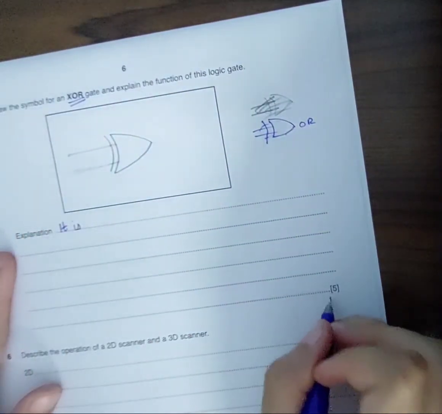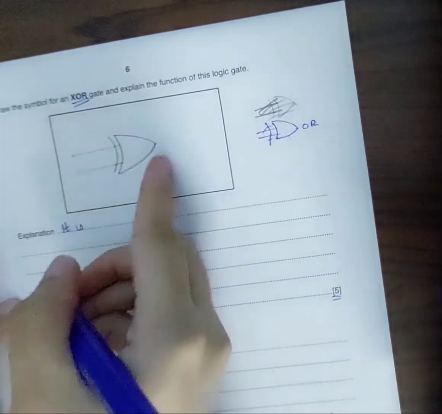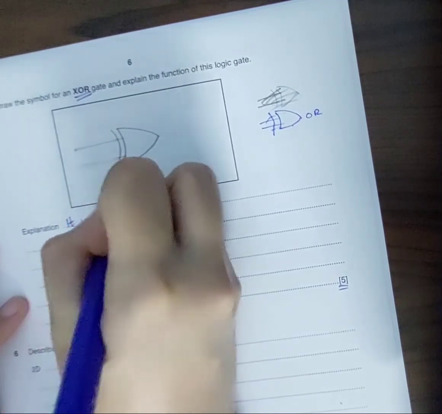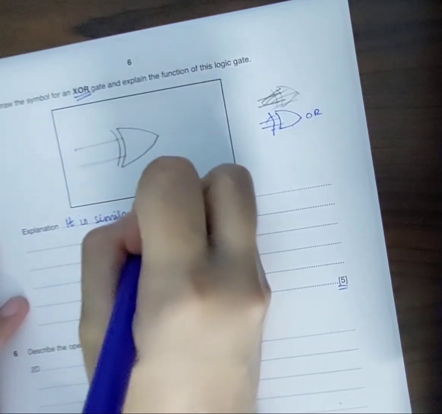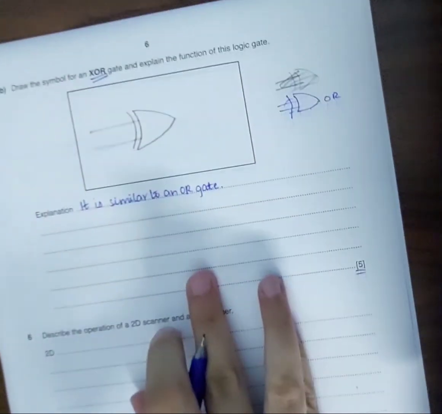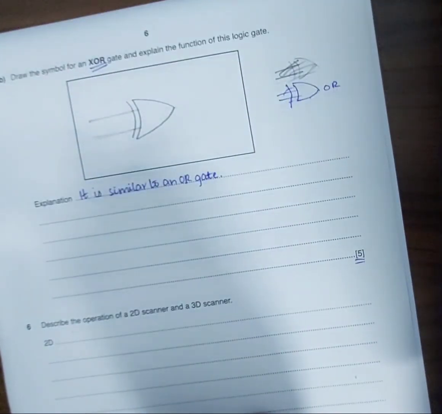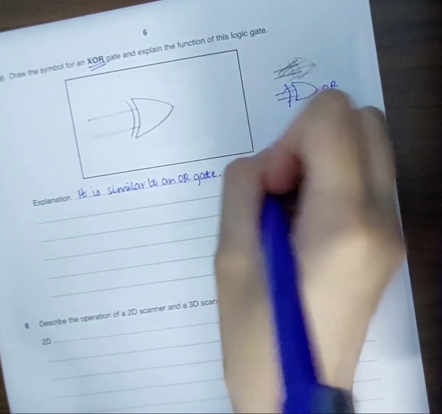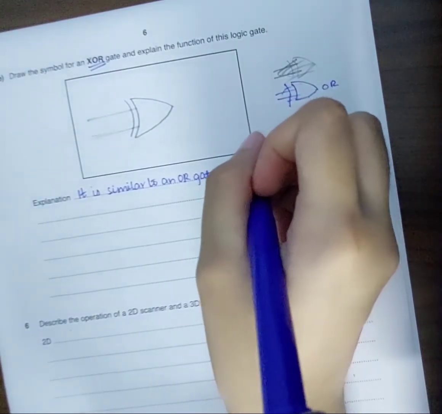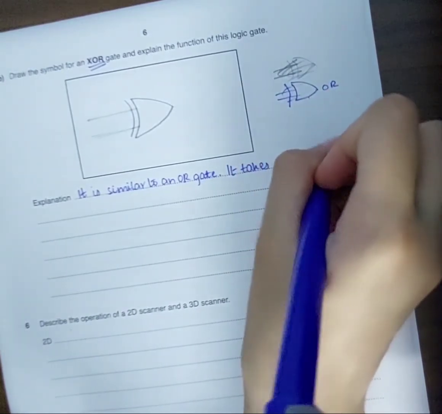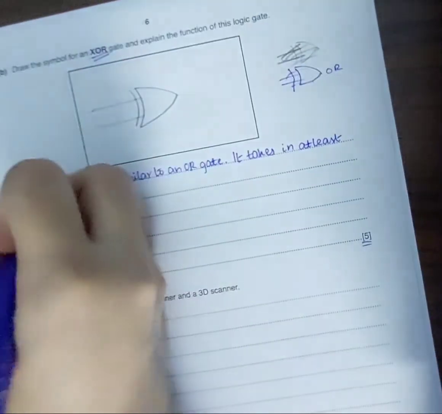You have 5 marks for this. 1 mark is probably for this drawing. It is similar to an OR gate. And then you can write that it takes in 2 inputs, like all logic gates. So this point can also be credited. It takes in at least 2 inputs.